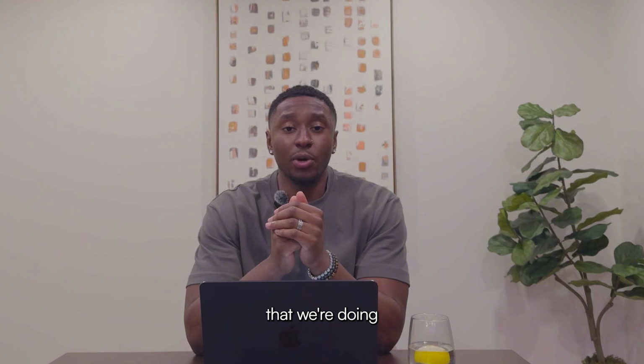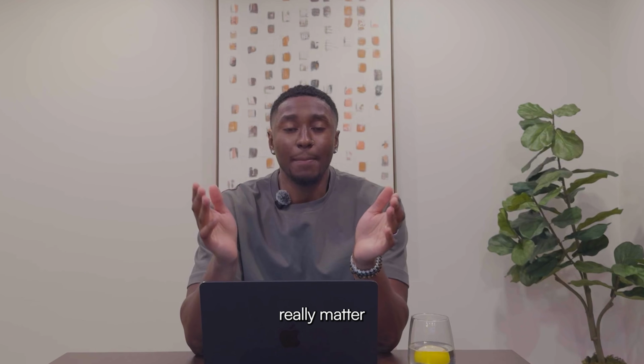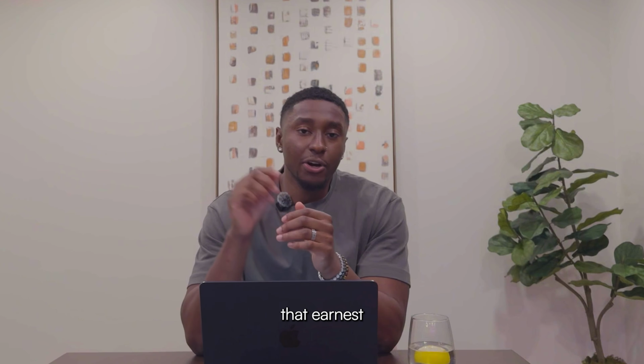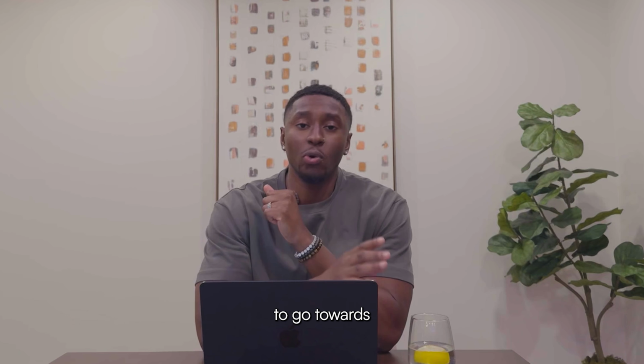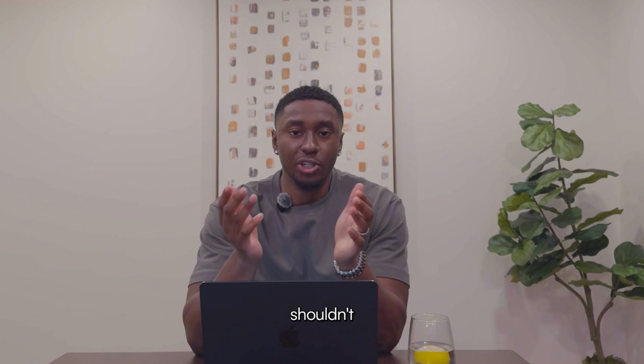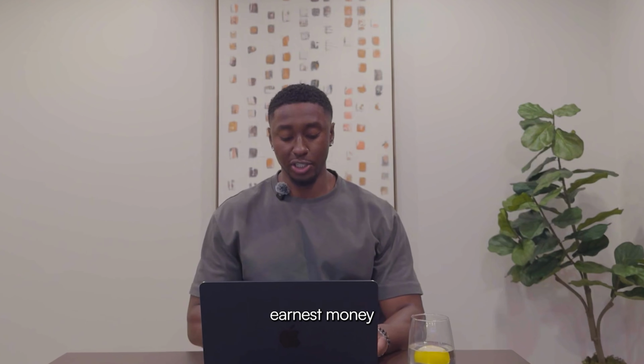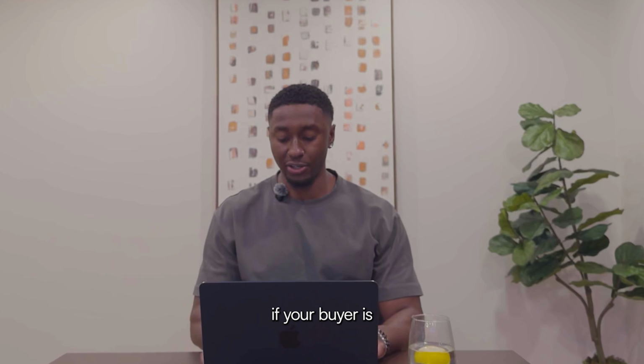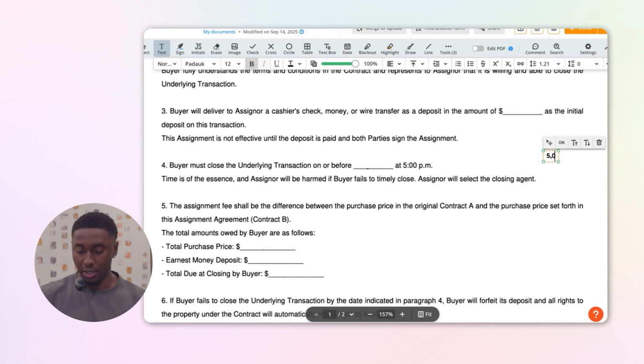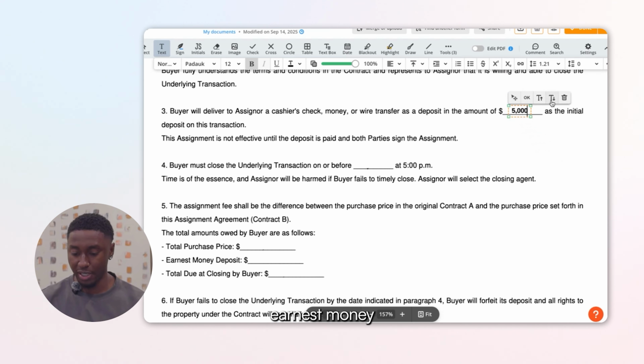For any deal that we're doing, we always require a $5,000 earnest money deposit, which shouldn't really matter, because think about it. That earnest money deposit that your buyer deposits in escrow is going to go towards the purchase price regardless. So that shouldn't matter. Always make sure you get an earnest money deposit. That shows if your buyer is serious or not. So let's say I put $5,000. I require my buyer to put $5,000 earnest money.